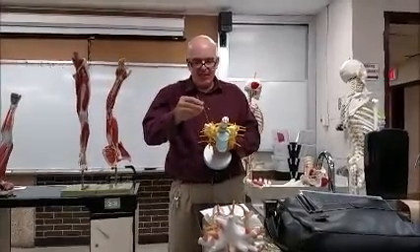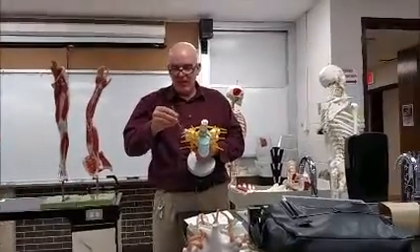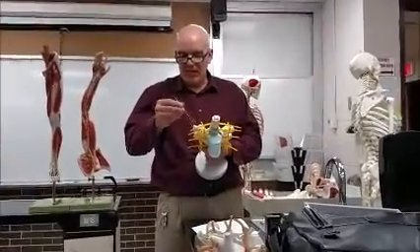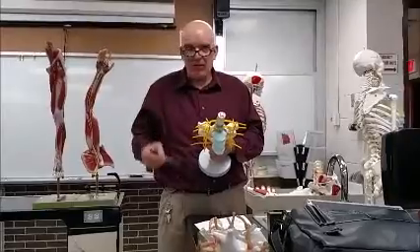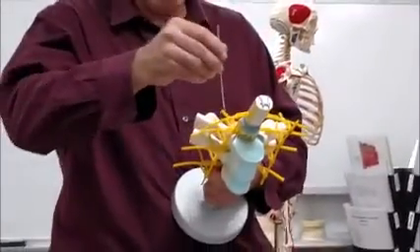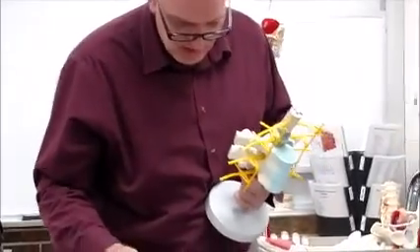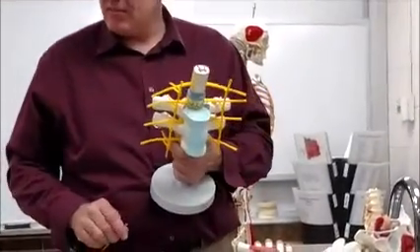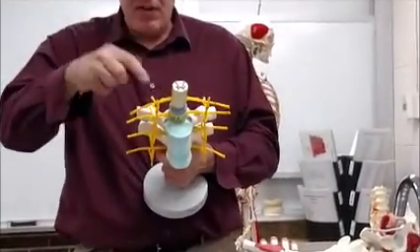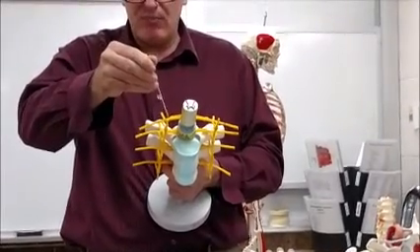That nerve bifurcates into the dorsal rami and the ventral rami. And both of those are mixed, by the way. There's sensory and motor in both of those. So dorsal ramus and ventral ramus. All right? And the spinal nerve is right here. Short-lived spinal nerve.